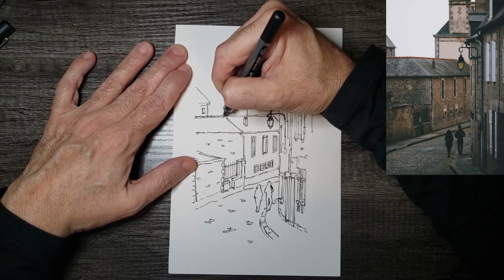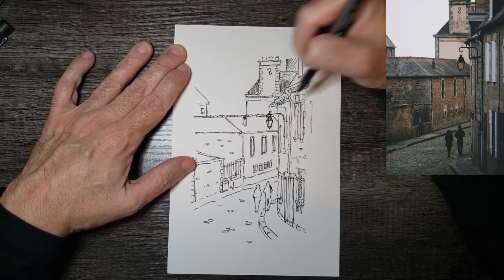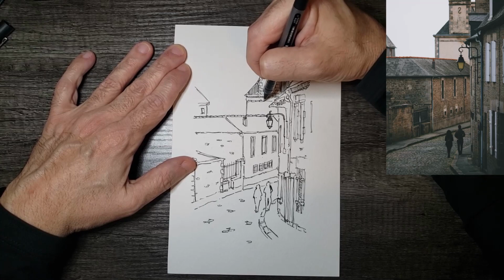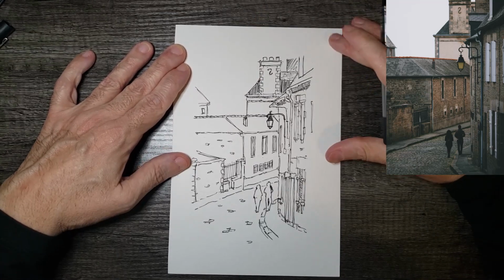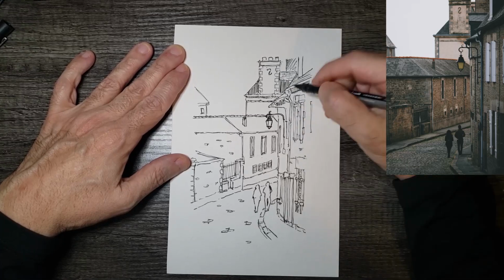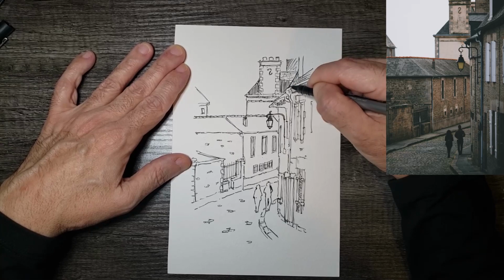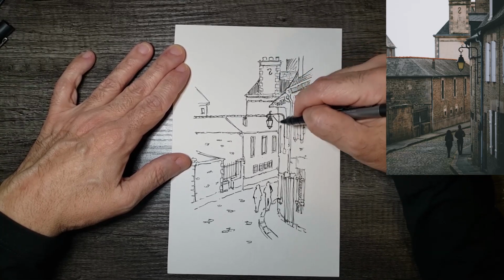Last details on the rooftops. I think we can call the sketching part done, and go have some fun with the watercolors.